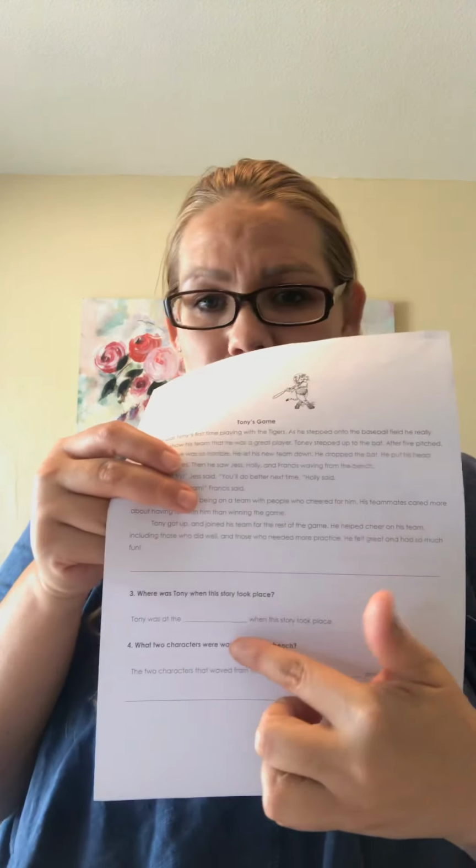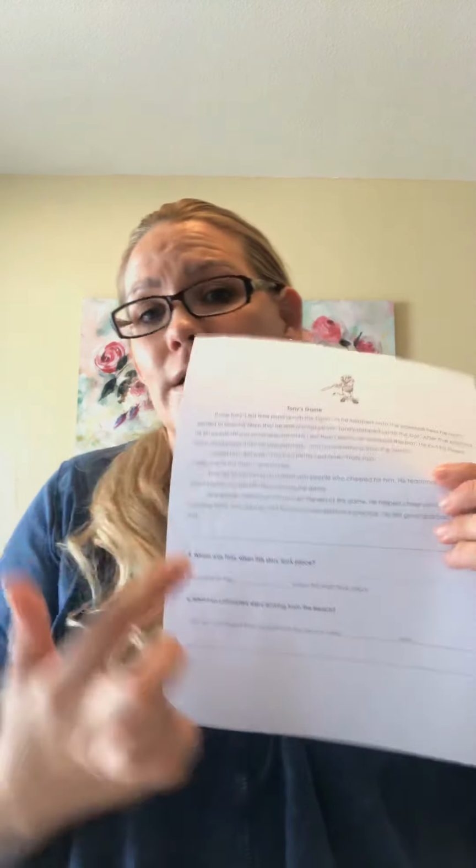Now, you can see the line for number 3 is kind of small. It's not very big. And we have to write baseball and field on that line. So go ahead and try to write as small as you can. If you run out of space, it's okay. You can just write it on top of the other words. Let's go ahead and sound out the word baseball. Ready?